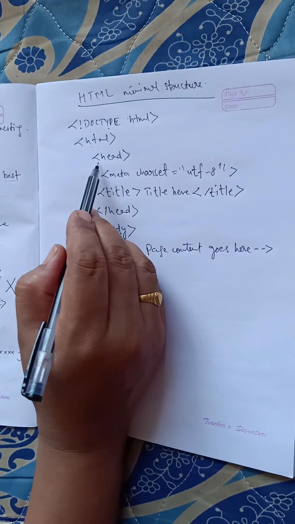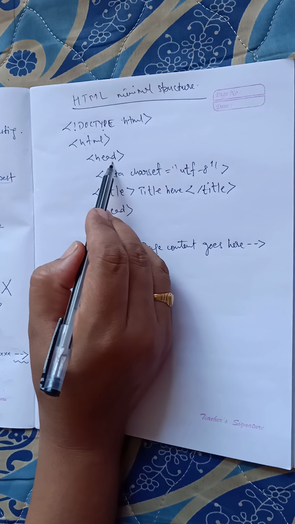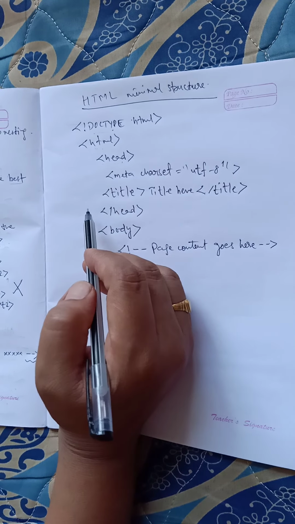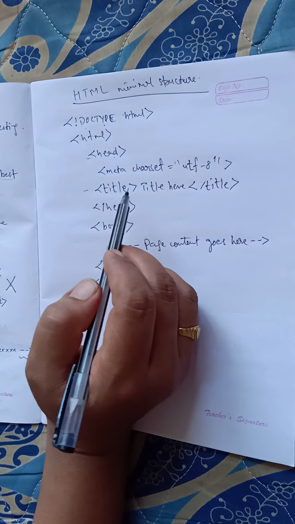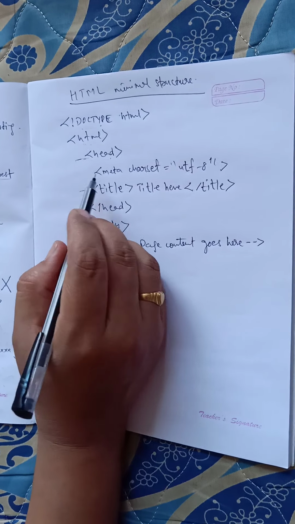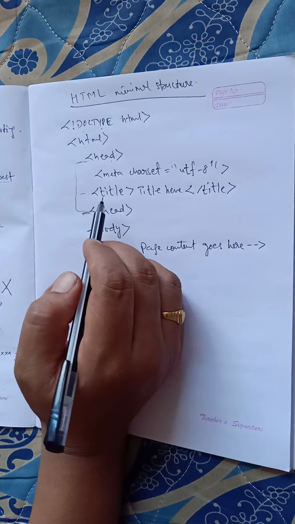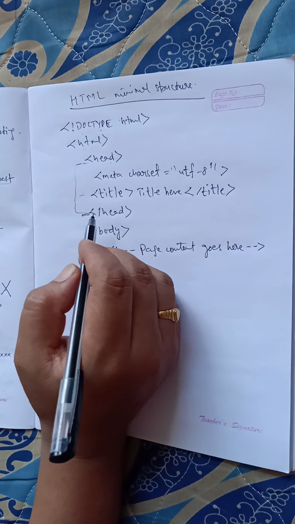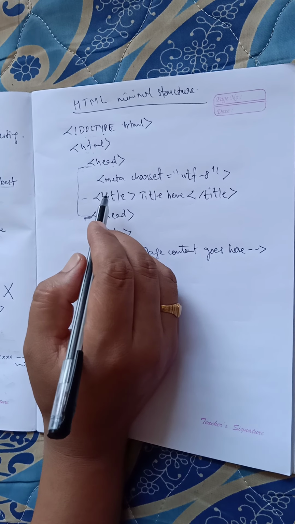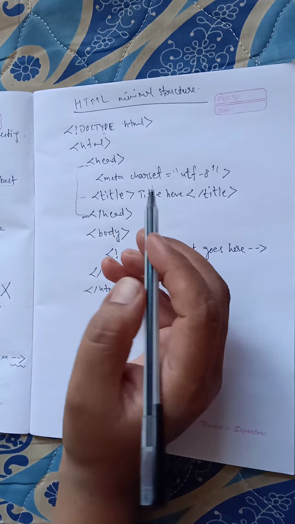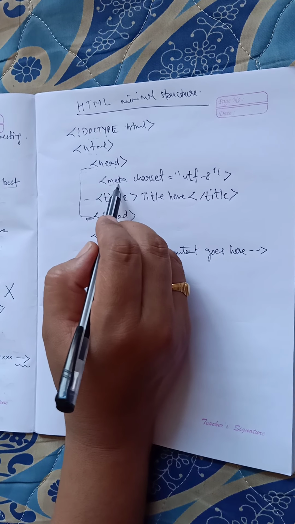The head element contains elements that pertain to the document. Whatever we write here between this head tag is not rendered as content, such as title, metadata, style sheet, scripts, all those tags are written here only. Now coming to this meta element, they provide document metadata.